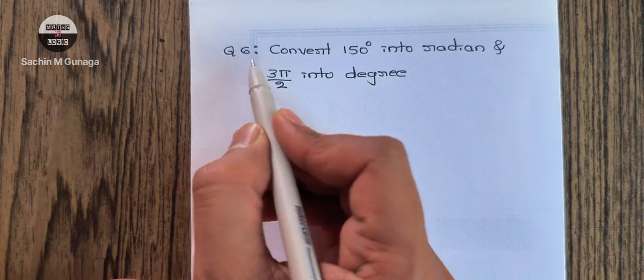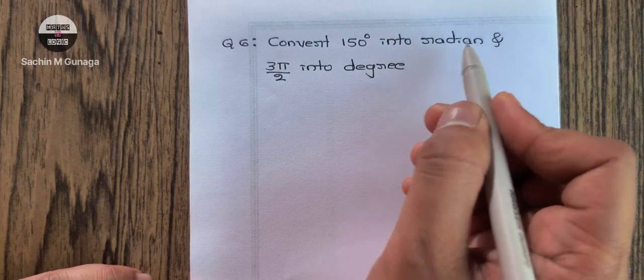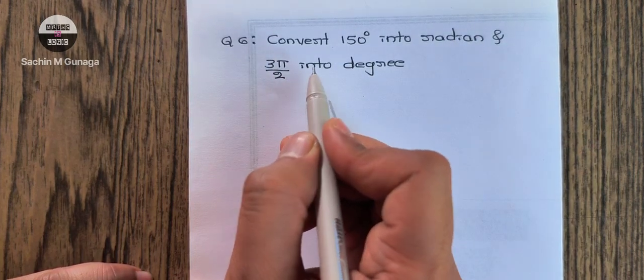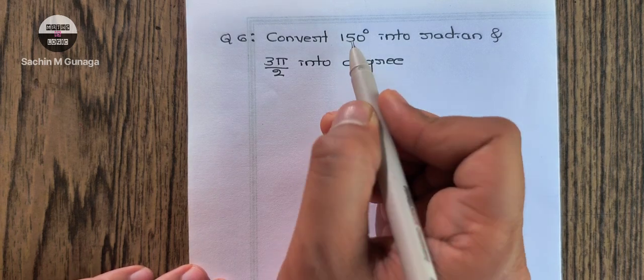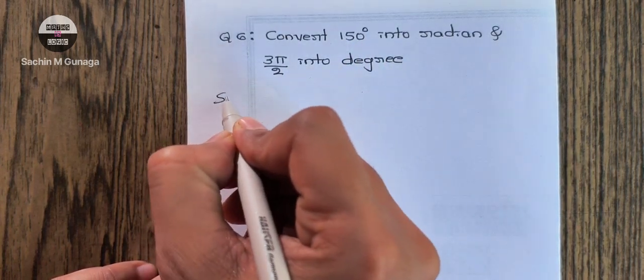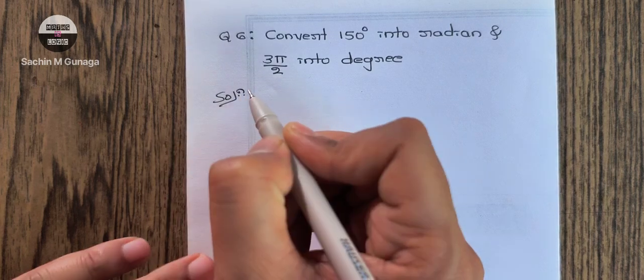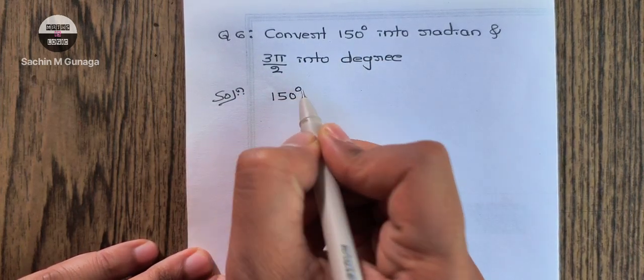Next, question number 6. Convert 150 degree into radian and 3 pi by 2 into degree. So here, if you want to convert 150 degree into radian, there is a formula. So here in the solution, first we will take here 150 degree.